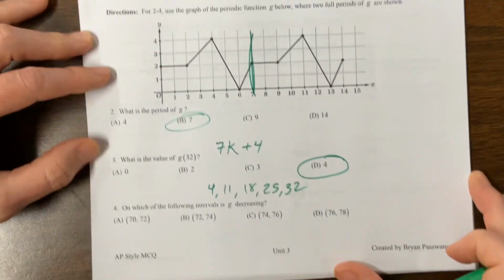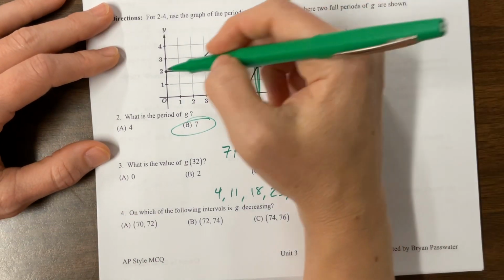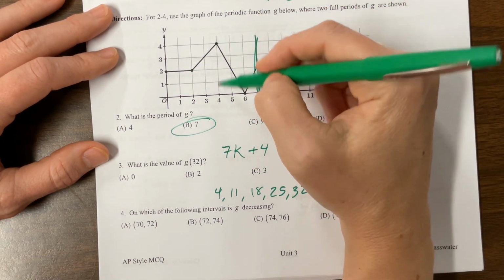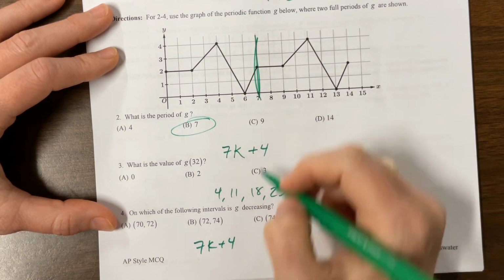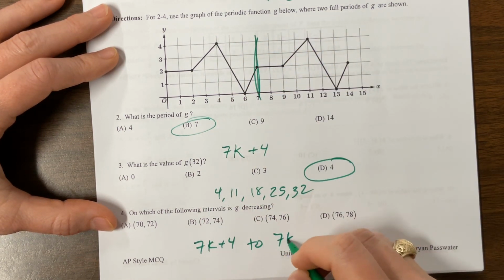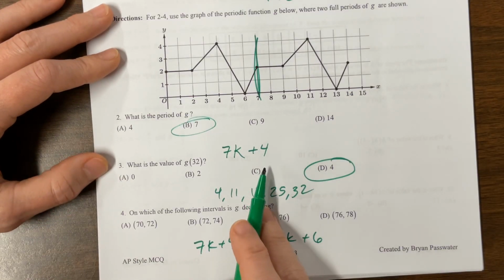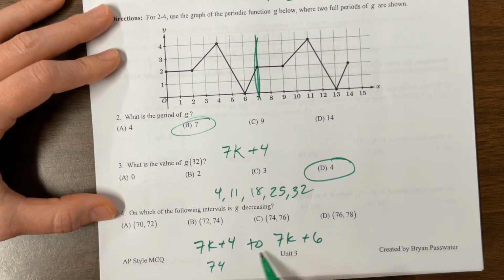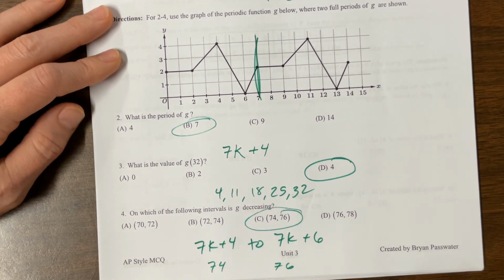Which of the following intervals was g decreasing? Oh, clever. Where is it? It's constant, increasing, decreasing. So it's increasing from 7k plus 4, that 4 value, to 7k plus 6. So 7k plus 4 had been, okay, 10. If I plug in 10, I'm at 74. Let's plug in 10 to 76. Is that an answer choice? It is. Okay. There we go. That was fun.